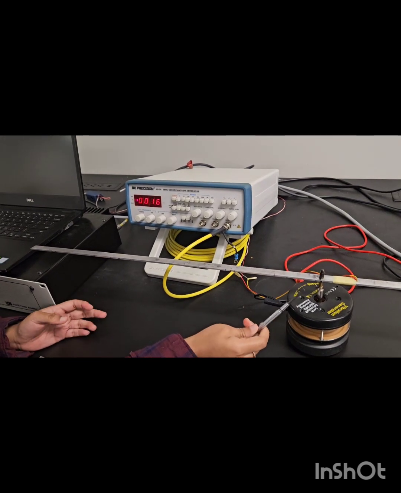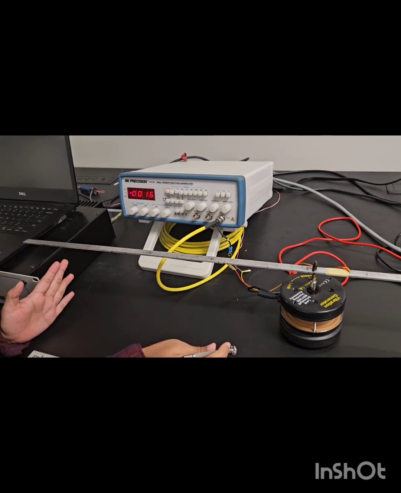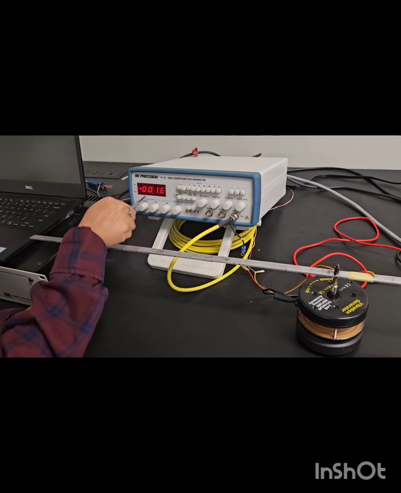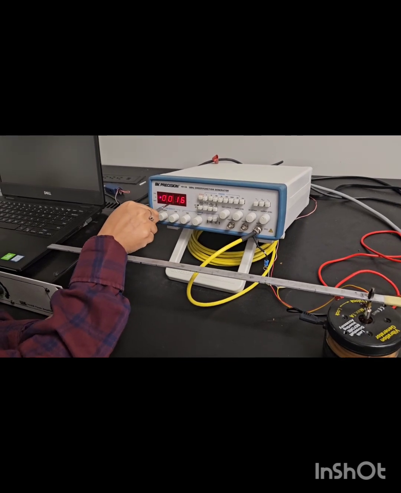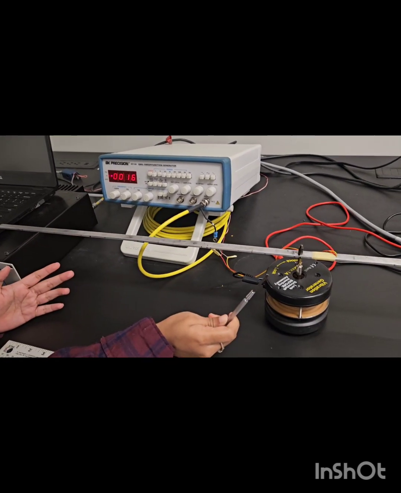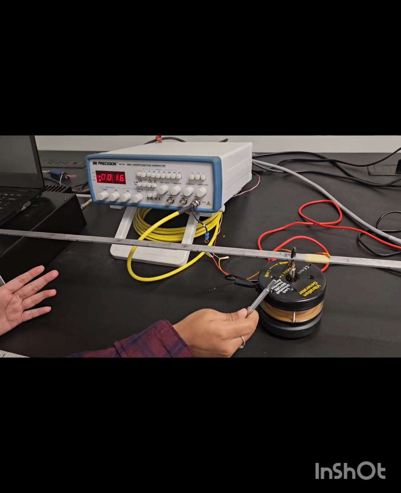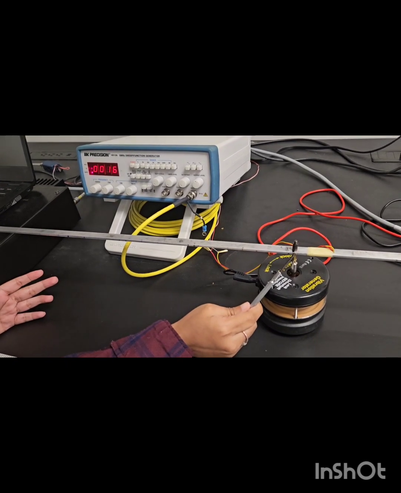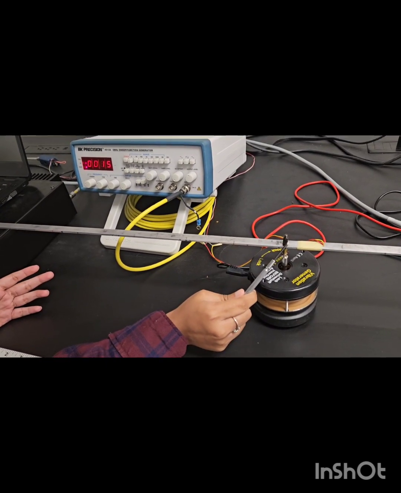For the cantilever beam we will do everything in a similar manner. We will just have to change the frequency for the cantilever beam, and in case of measuring the nodal position we will measure the position from this end.